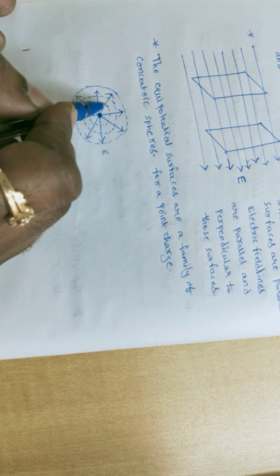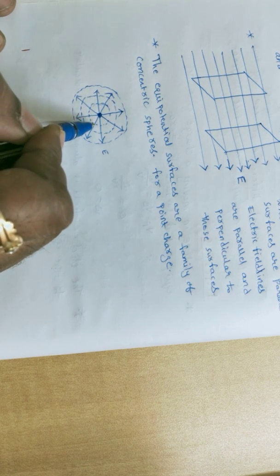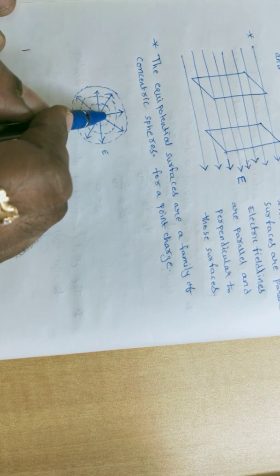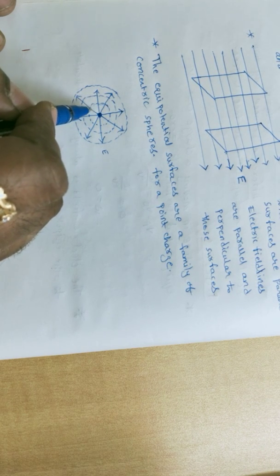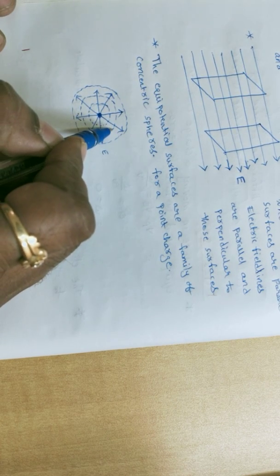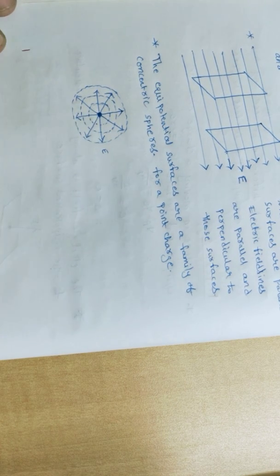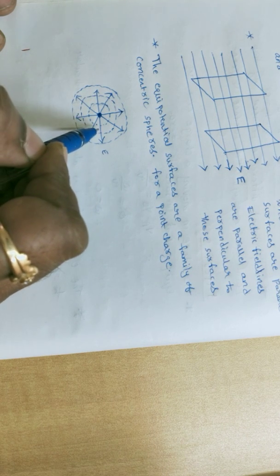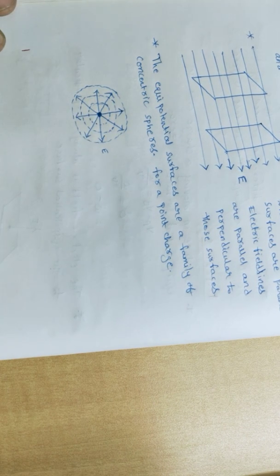For example, if you consider this sphere, it has the same potential at all points. This we call one equipotential surface. For example, if we consider another sphere, the value of the potential will vary, but all the values on this surface remain constant, so this also acts as another equipotential surface.